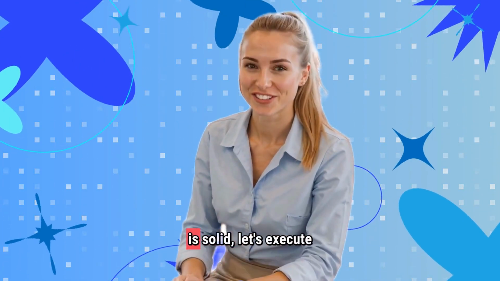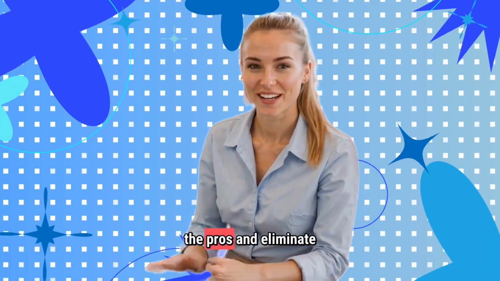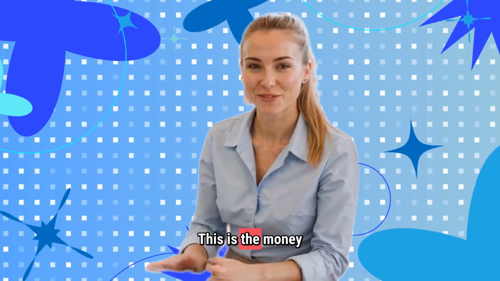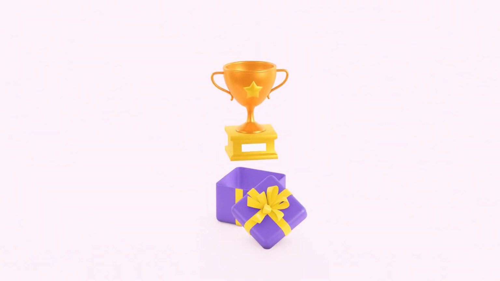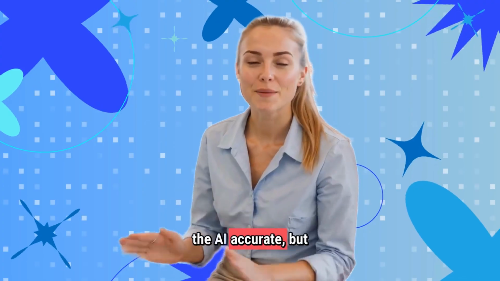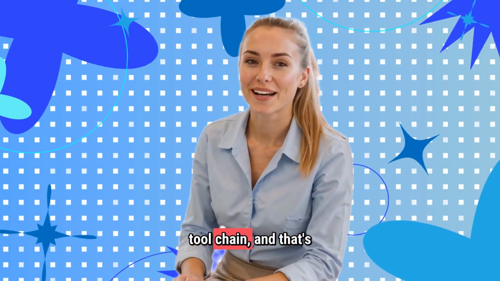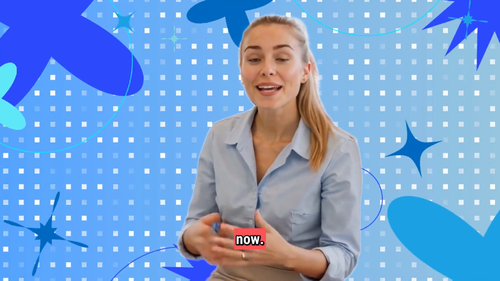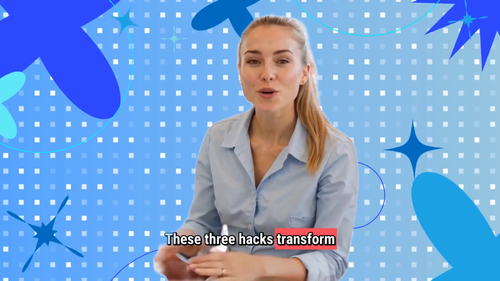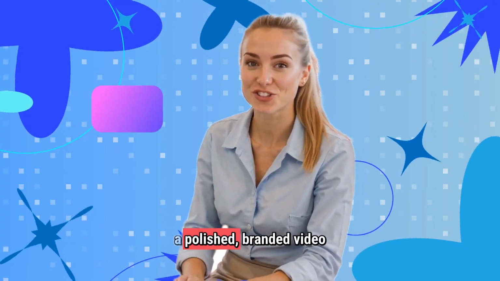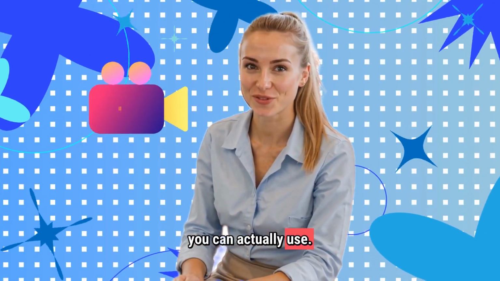Now that our foundation is solid, let's execute the pros and eliminate the cons. It's time for the hacks. This is the money section. A solid setup makes the AI accurate, but accuracy alone isn't enough. The real pros know the secret is integrating tools into a powerful toolchain, and that's exactly what we're building now. These 3 hacks transform NotebookLM's amateur output into a polished, branded video you can actually use.